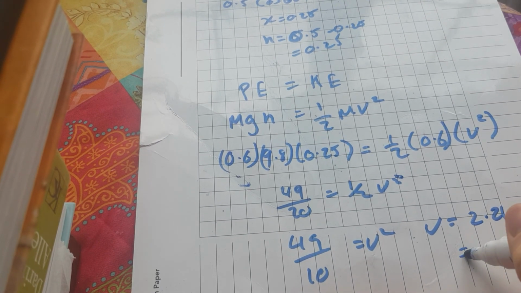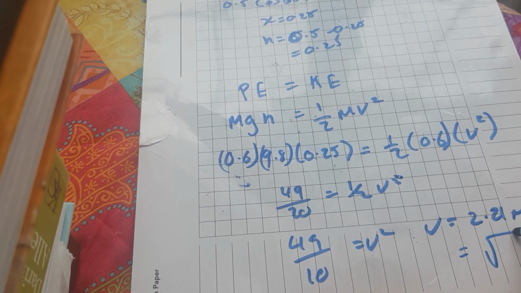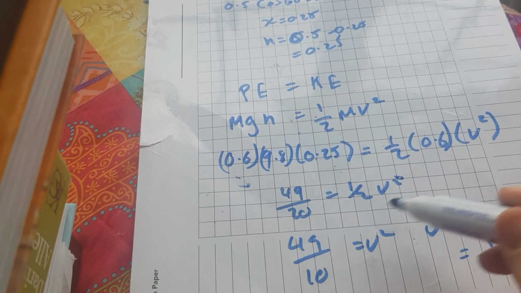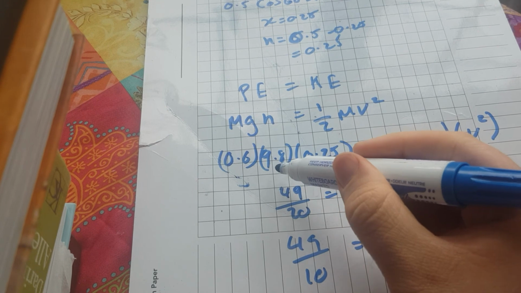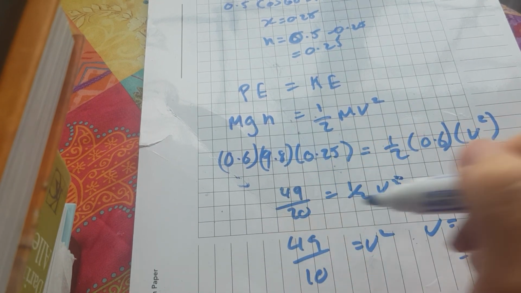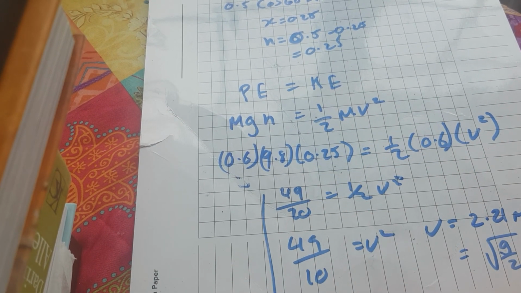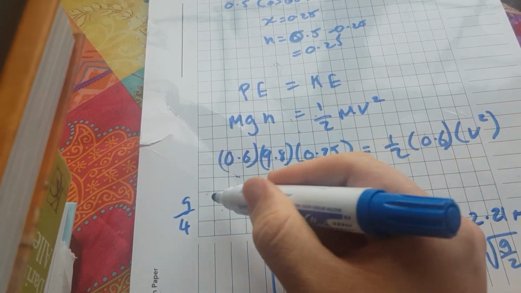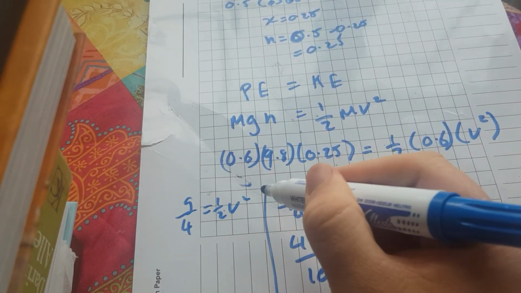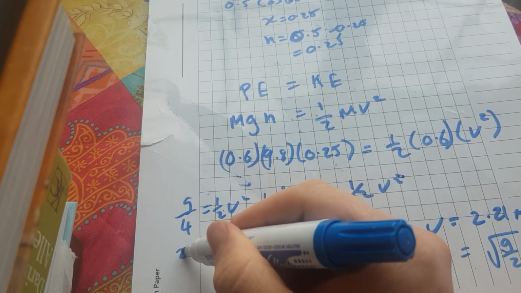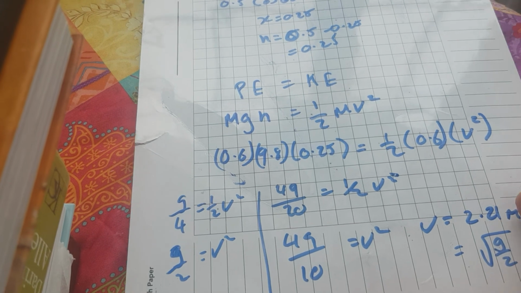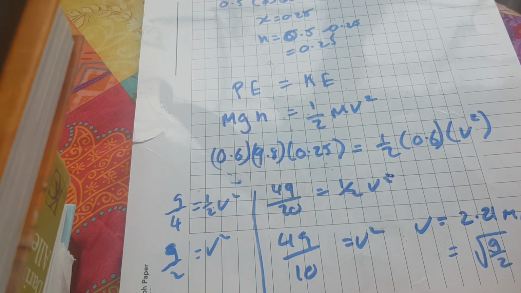Okay, now you can leave that as root g over 2. If you'd left it as g, you'd have g over 4 is a half v squared. So that becomes g over 2 equals v squared. So v would be root g over 2. Okay, so that's what we're going to use from the second part.